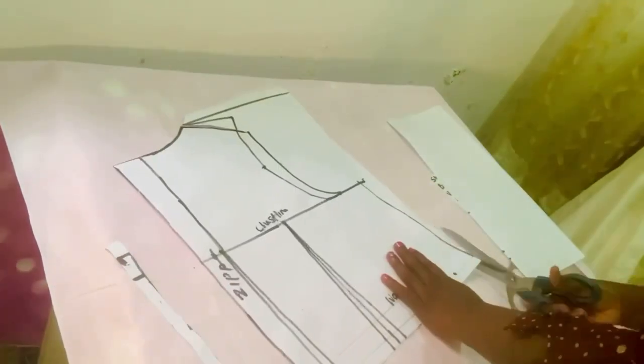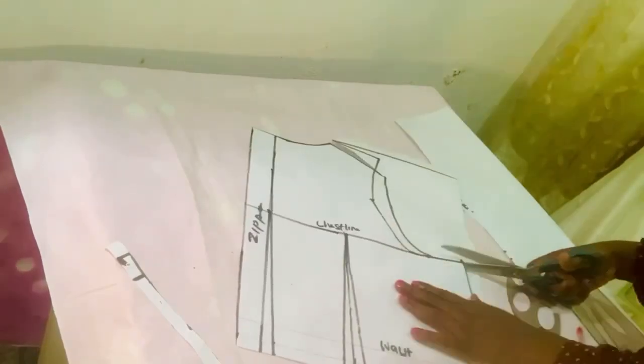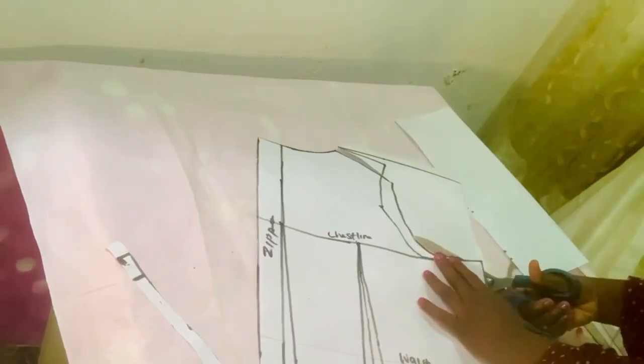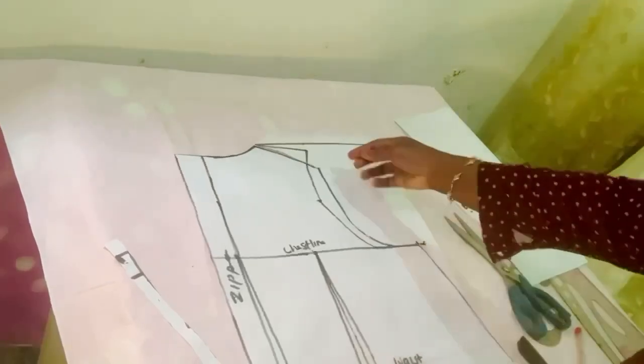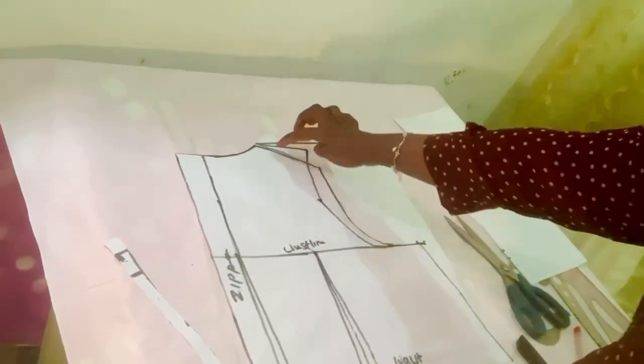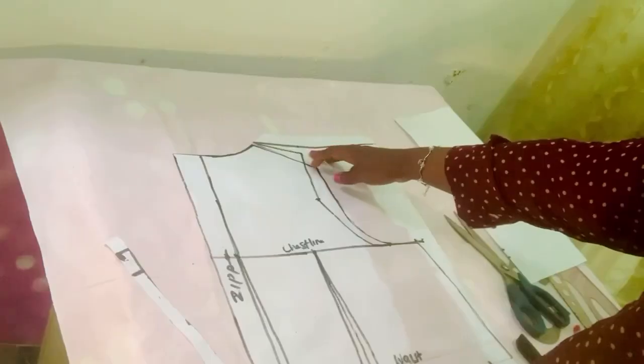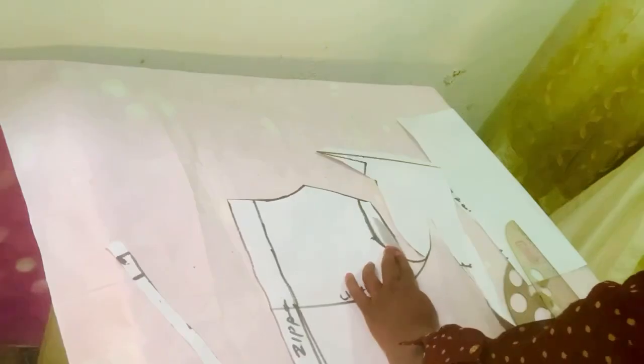At this point you readjust and you take your new midpoint measurements. This is the armhole to follow if you took 0.25 inches on both sides of your shoulder. If you still want to maintain the old one, this is the armhole to follow.